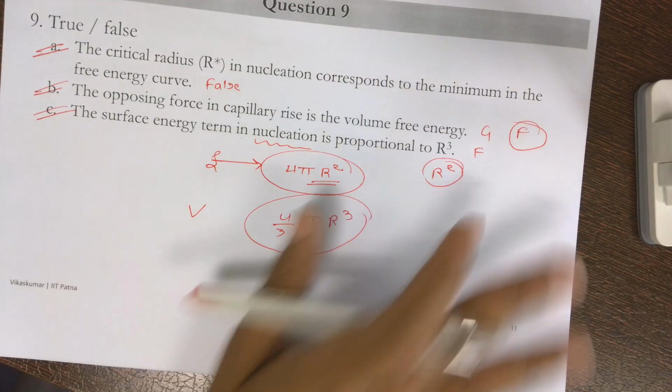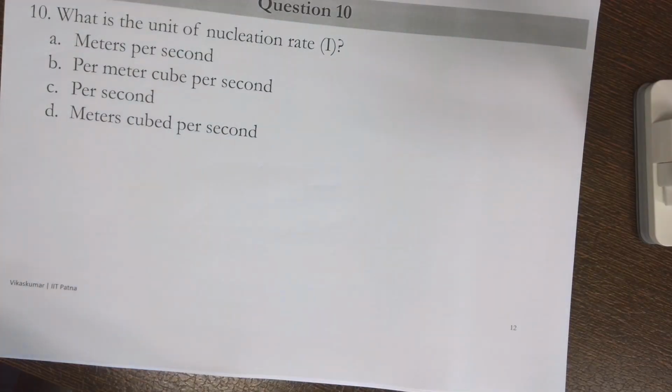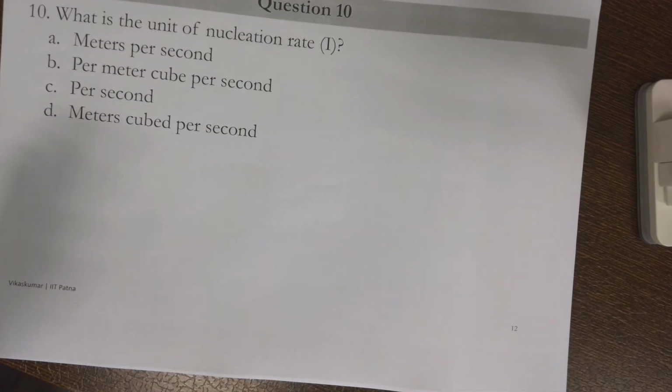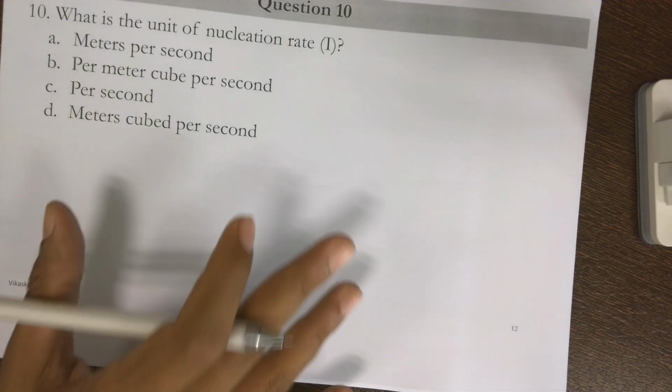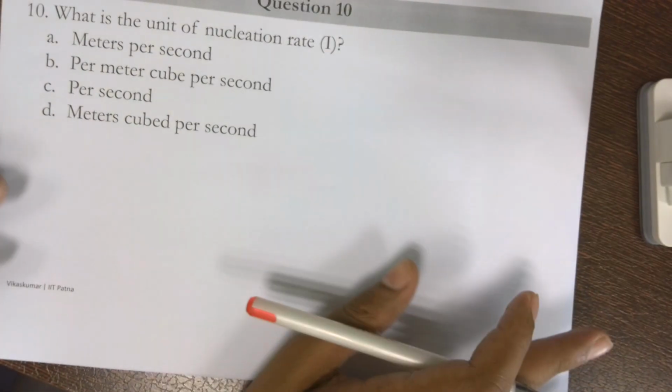Any doubt in this, please let me know. If not, let's move to the next part, question number 10. So 1/3 of the questions we have covered till now. A couple more questions are there. This is a very interesting part, and this type of question can be asked in the exam.